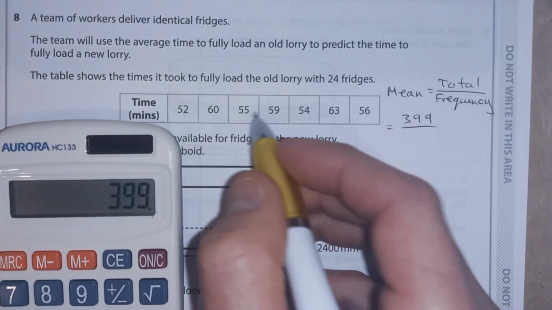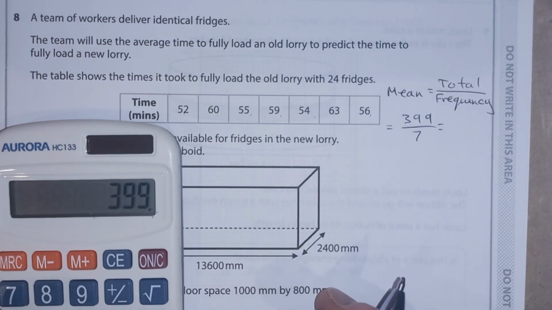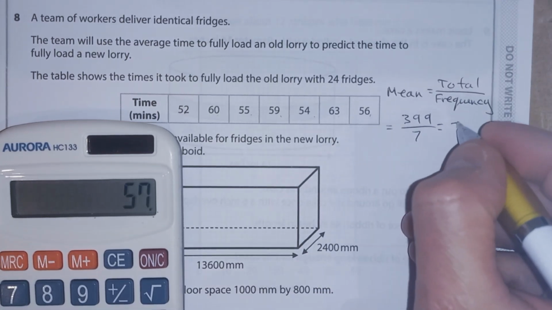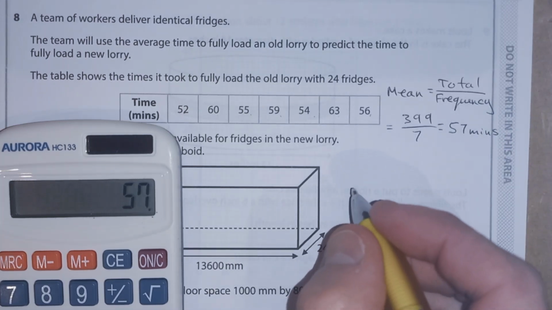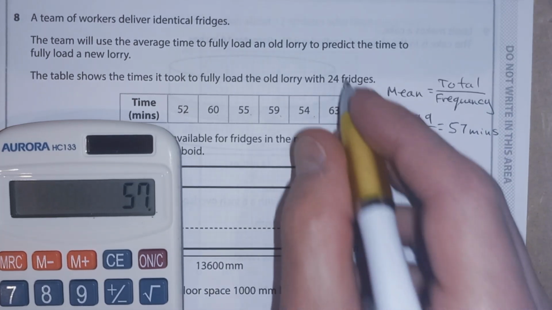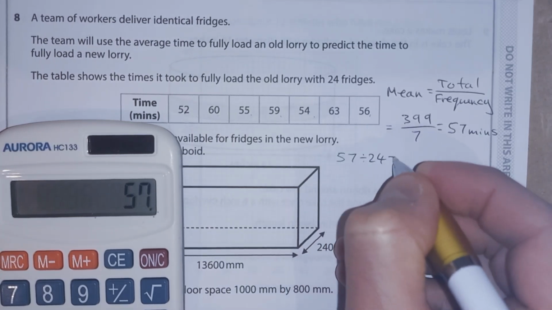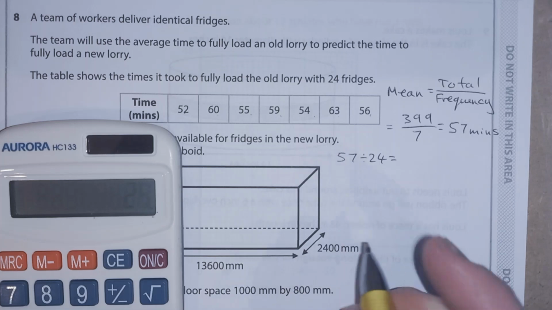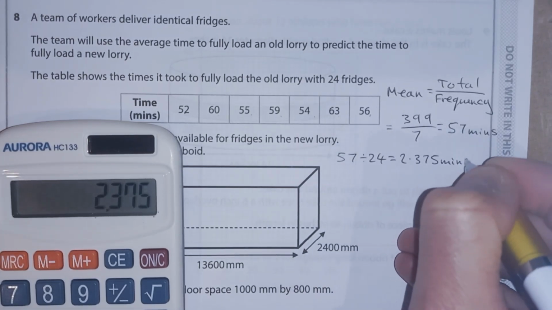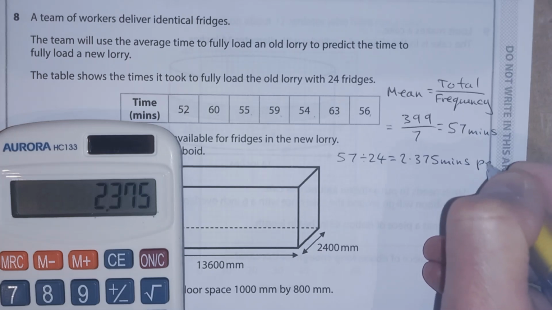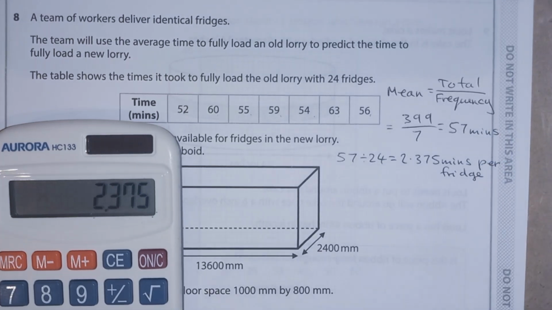And we had 1, 2, 3, 4, 5, 6, 7. So the mean loading time will be 57 minutes. So we had 24 fridges. So 57 divided by 24 would be 2.375 minutes per fridge.